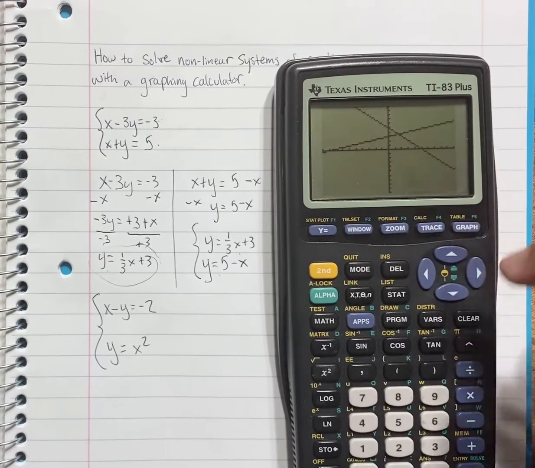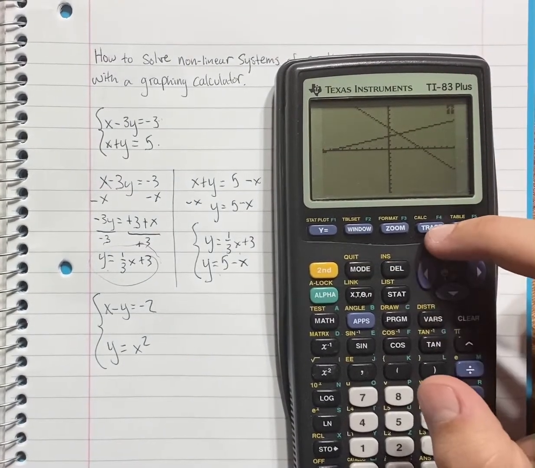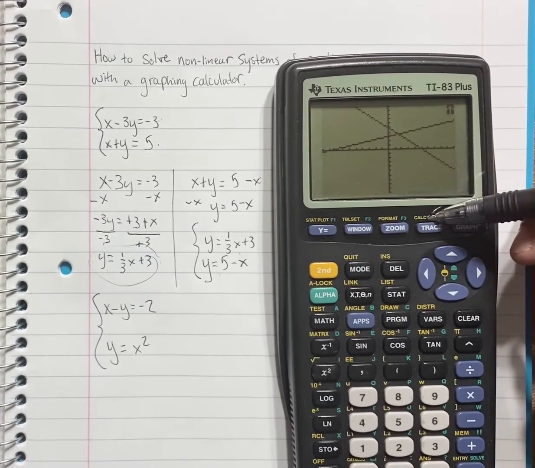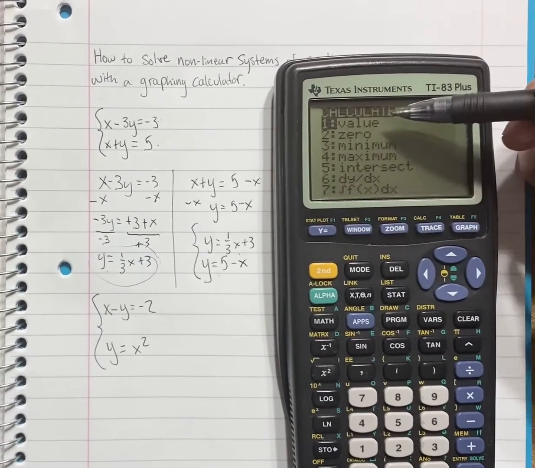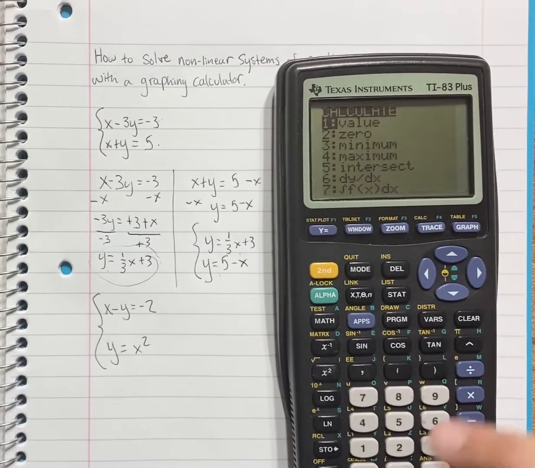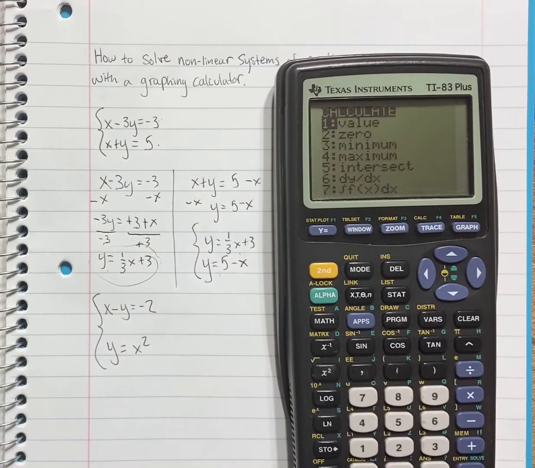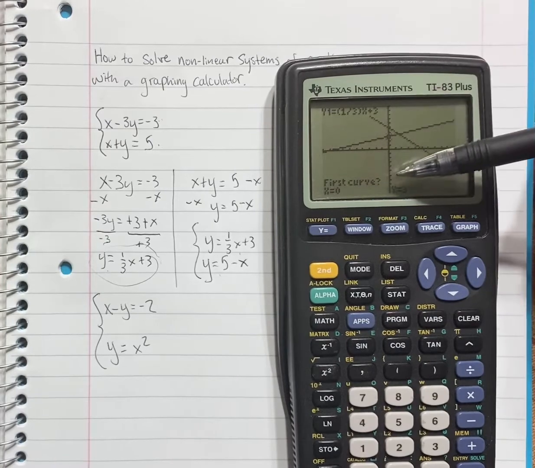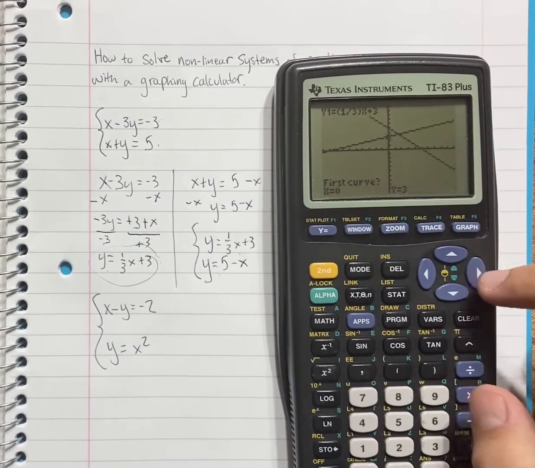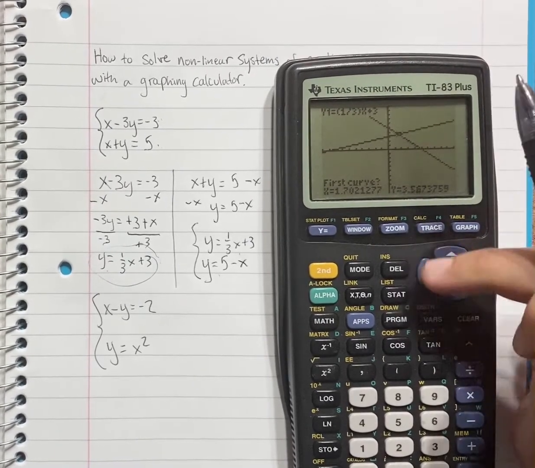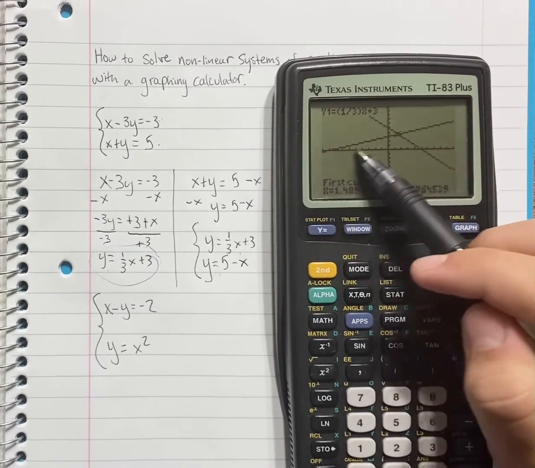To find that, you're going to want to hit second trace. By hitting second trace, you get to this little thing over here where it says calculate. So we're going to find what we want to calculate, which is the intersection, which is number 5. So you're going to go ahead, come down here on your calculator, and hit 5. And if you look right here, it's asking you what the first curve is. So you're going to use your cursor right here, get as close to the point of intersection as possible on this part of the graph.